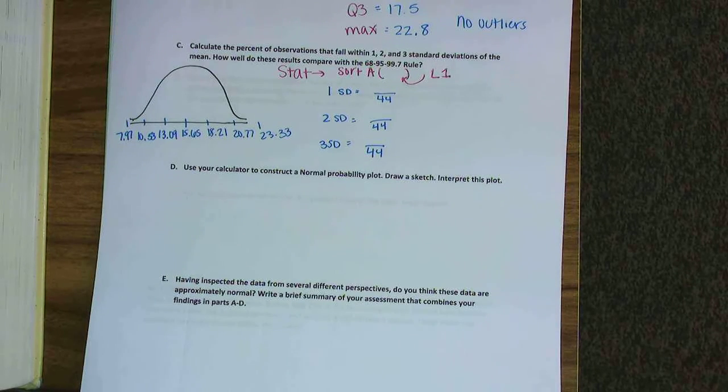Okay, so when you do that, then we can count up and see what things are those distances away. Okay, so I want to see how many numbers fall in the 13.09 to 18.2 range. So I'm just going to literally go down and count them up.